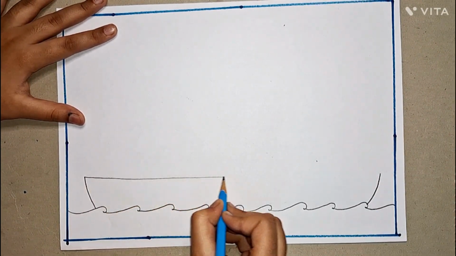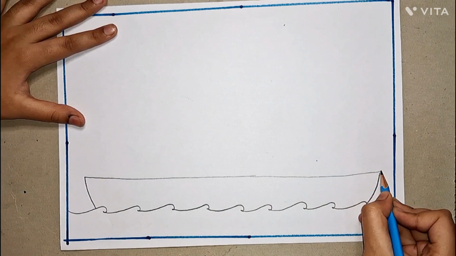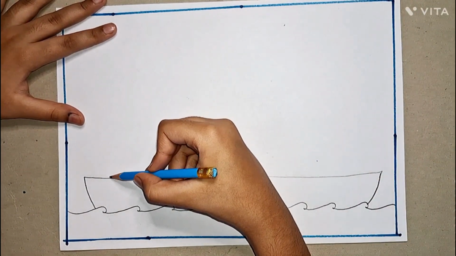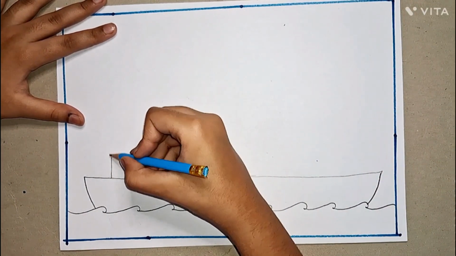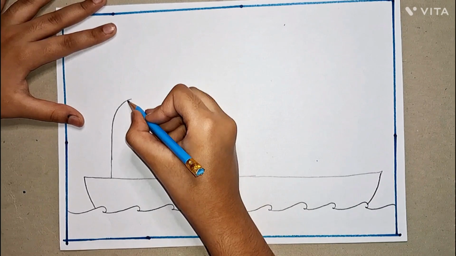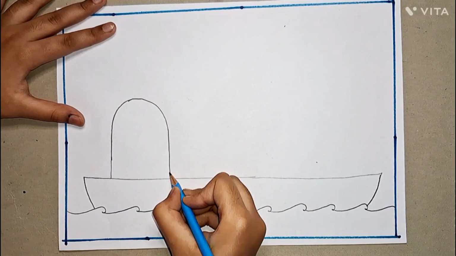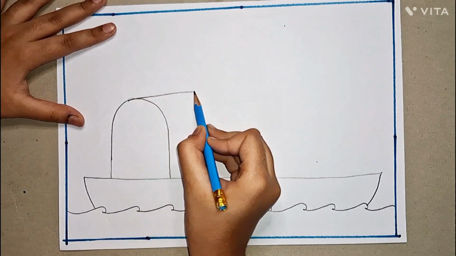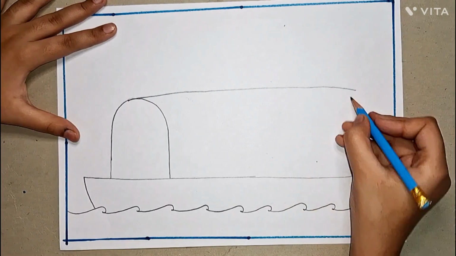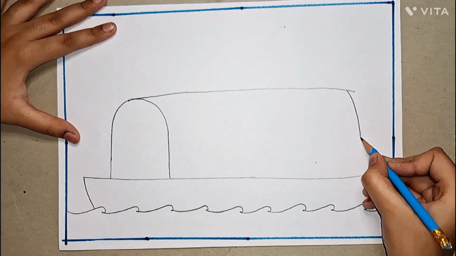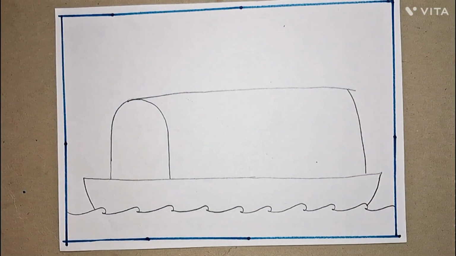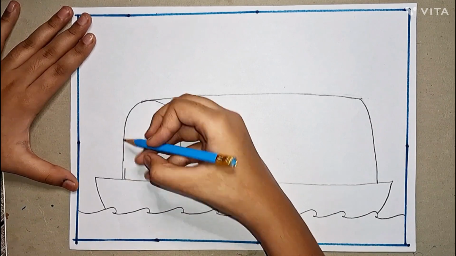For doing this, we'll make two curvy slanting lines and join them by another curved line. Next, we will make a semicircle sort of shape, a long curved line coming from it, and another slanting line joining it to the base.